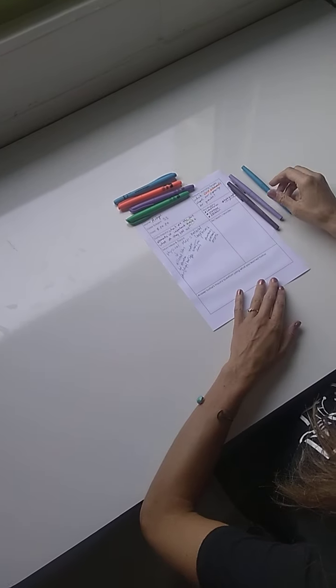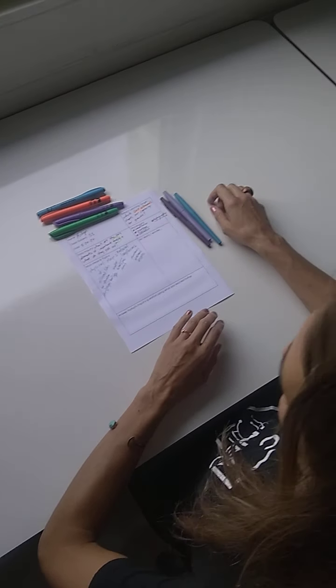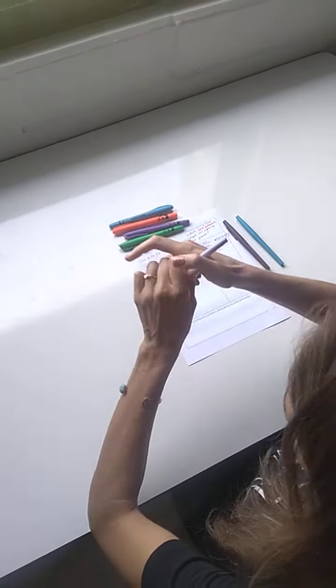Okay, so that's a physical land, that's a physical map. Sometimes we call those topographic maps. Topographic.